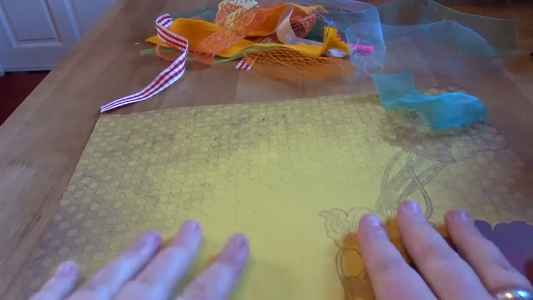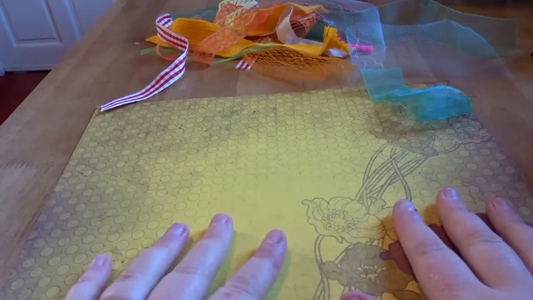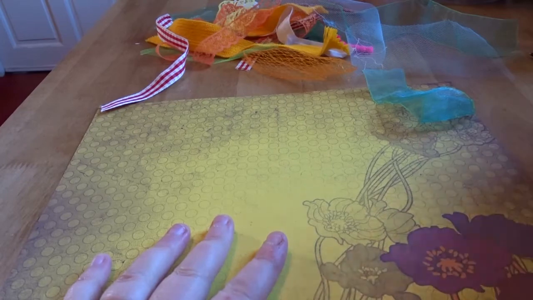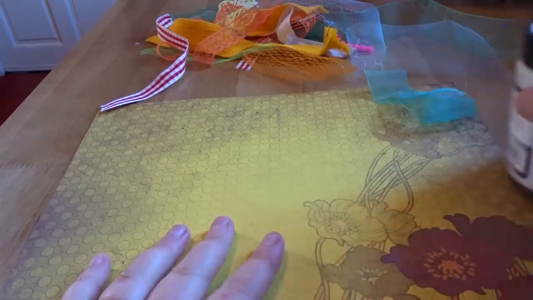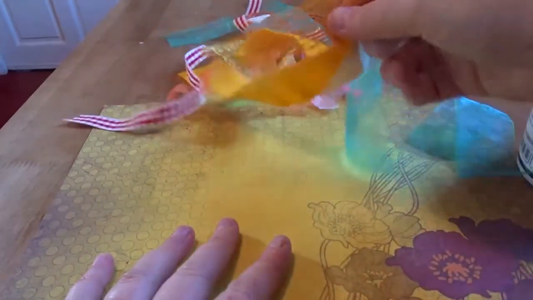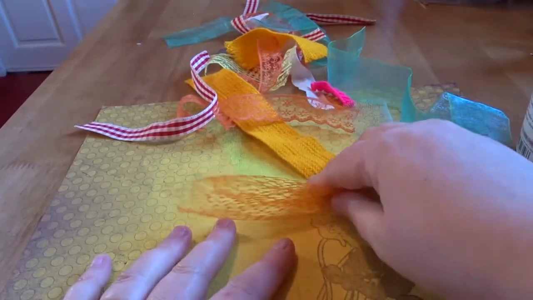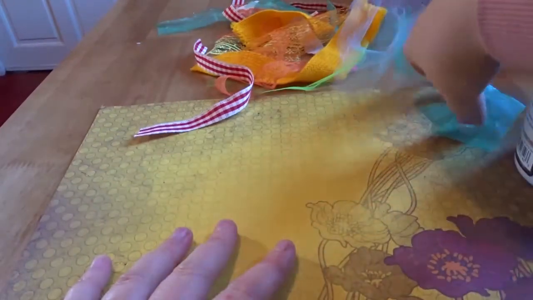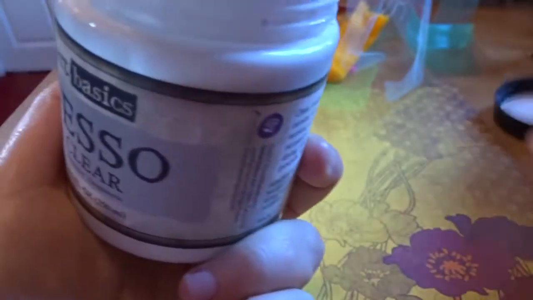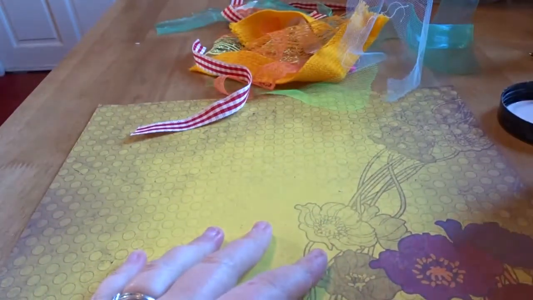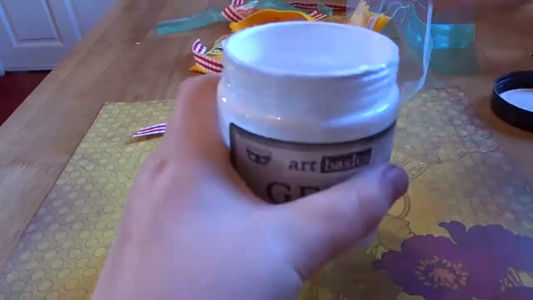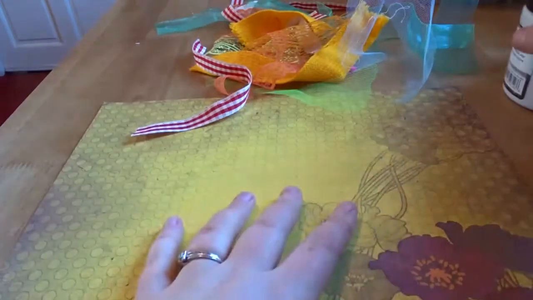If you're using a patterned paper like this and you want to keep the colour of the background, you could use clear gesso. So because my fabrics actually go well with the colour here, I'm going to use clear gesso, as I may not colour all my fabric. So I'll just start you off and then I'll go ahead and finish it off and come back. Clear gesso or white gesso at the end.